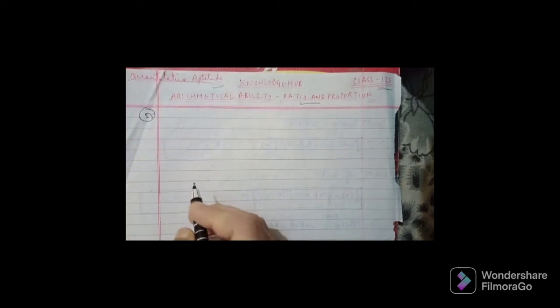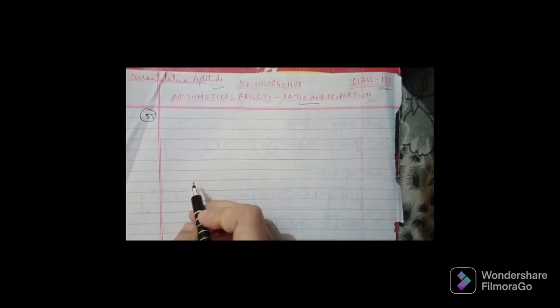So the question is, what least number must be subtracted from each of the numbers 14, 17, 34 and 42 so that the remainders may be proportional? The options are 0, 1, 2 and 7. We'll have to find it out.